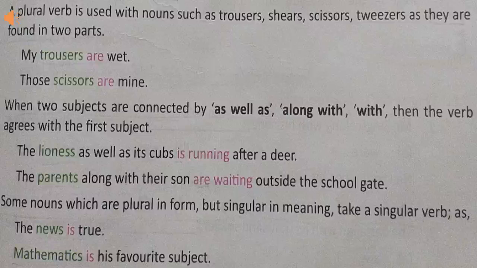With nouns like trousers, scissors, tweezers, etc., we use a plural verb. For example, my trousers are wet. Those scissors are mine. In these sentences, we have used the verb are, which is plural.